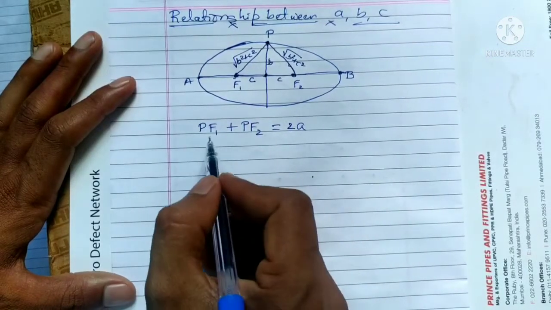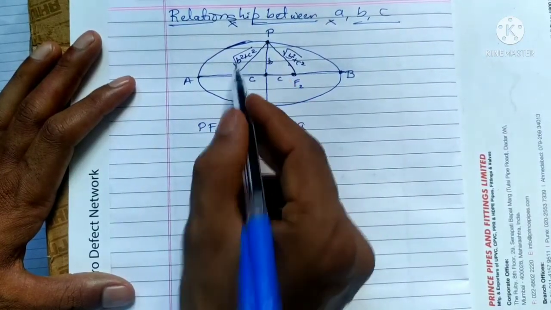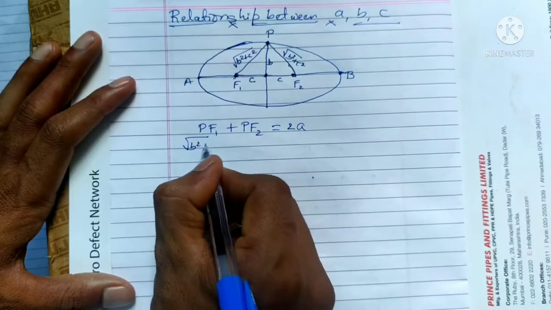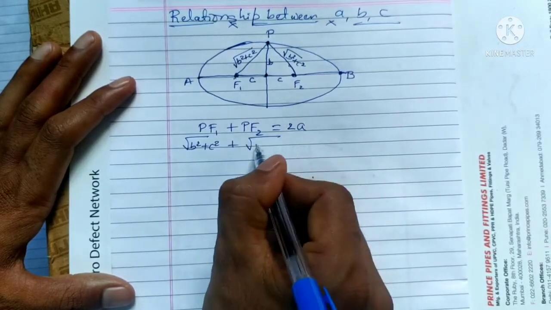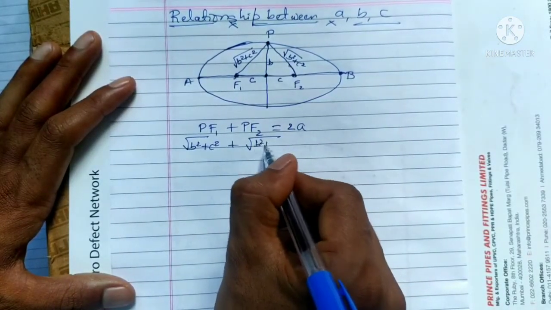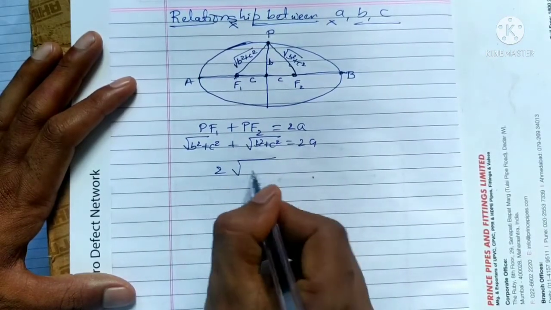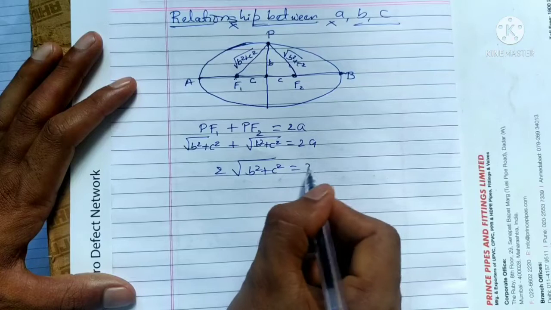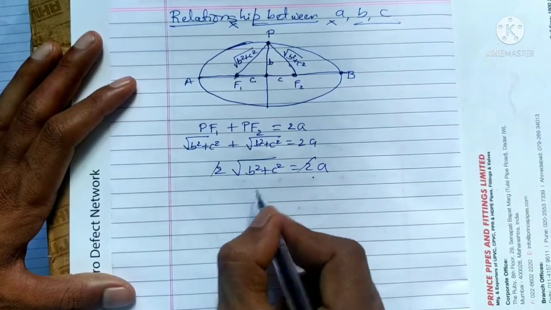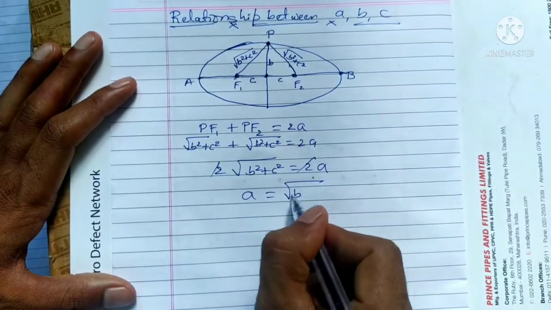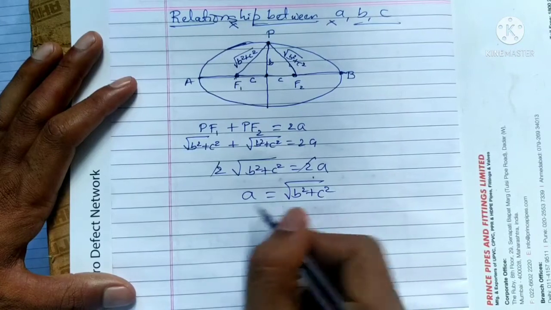So PF1 plus PF2 is the square root of b square plus c square plus the square root of b square plus c square, equal to 2a. So 2 times the square root of b square plus c square is equal to 2a. You can cancel 2, so a is equal to the square root of b square plus c square.